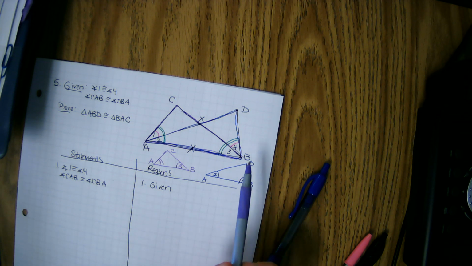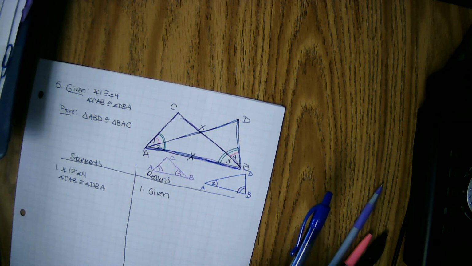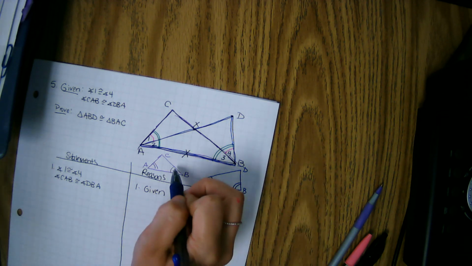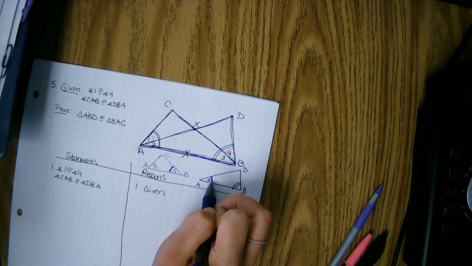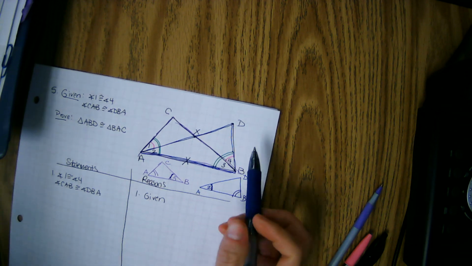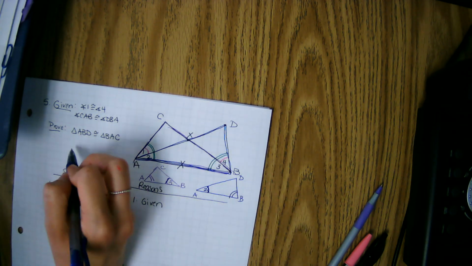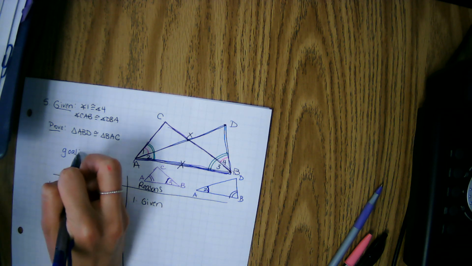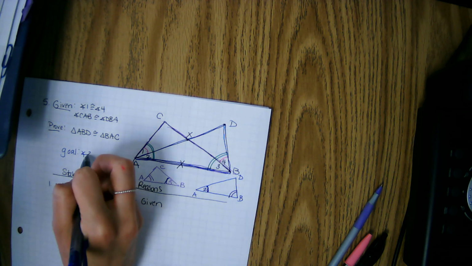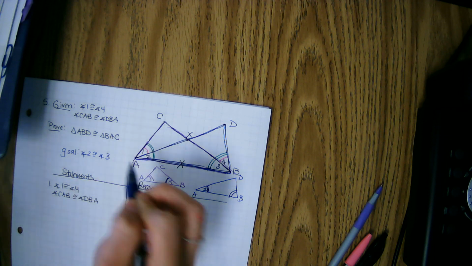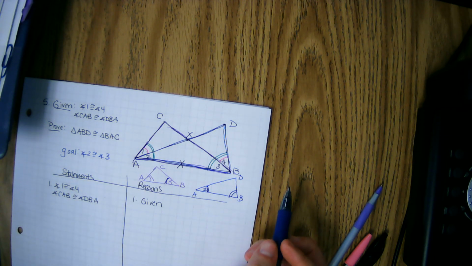And now, oh, wait a minute. We did not know that angle 1 and angle 2 were congruent. Sorry about that. This ended up being a lot shorter proof than I thought. So here we actually know angle 1 is congruent to angle 4. We need to get angle 2 congruent to angle 3. We don't have that yet.